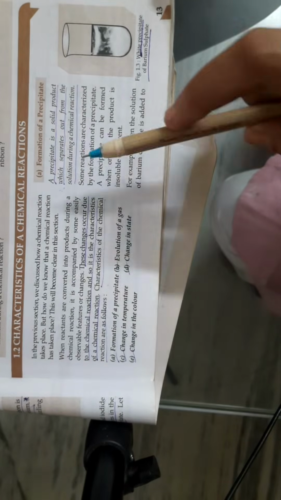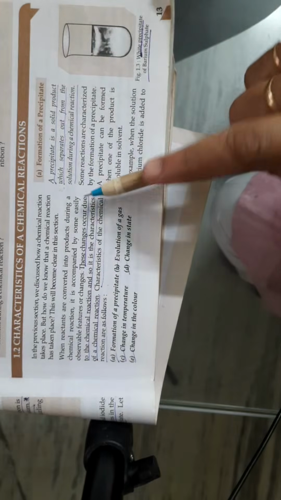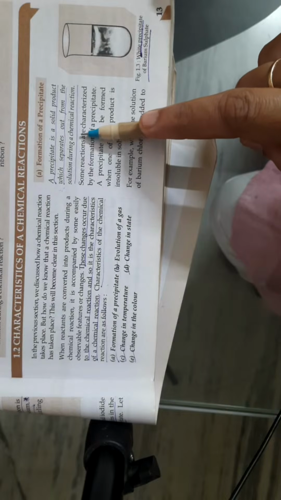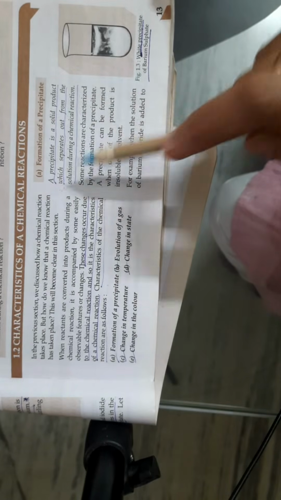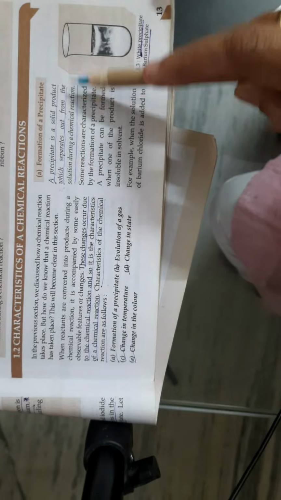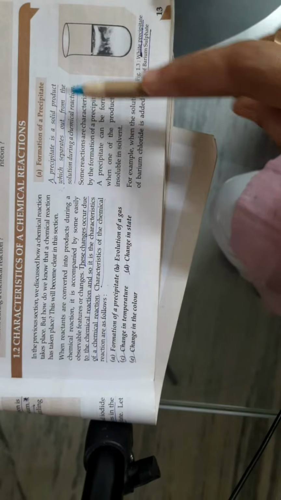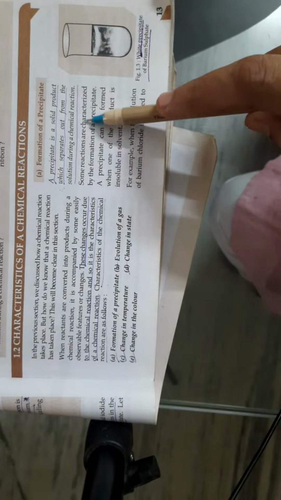So what is a precipitate? We covered it in the previous section. A precipitate is a solid product. So here the precipitate definition is given. This part is also not there in the textbook. Those who want to make your knowledge more informative, if you are in the 10th standard, write down all these points which are underlined here. A precipitate is a solid product which separates out from the solution during a chemical reaction. So it is a solid product which separates out during a chemical change.